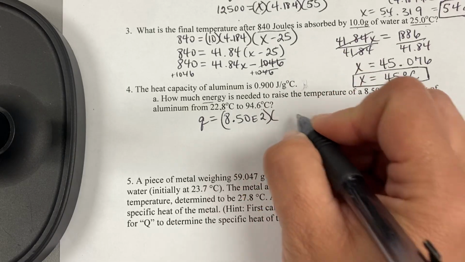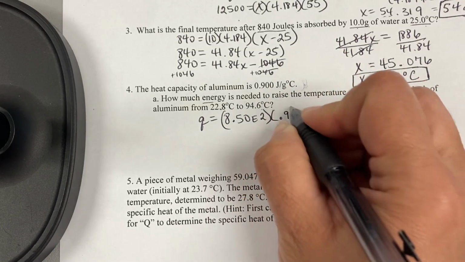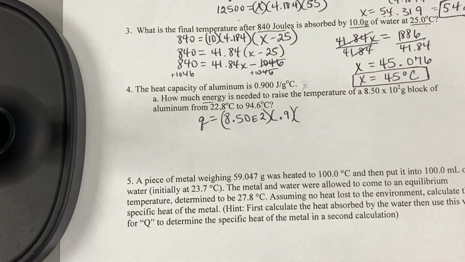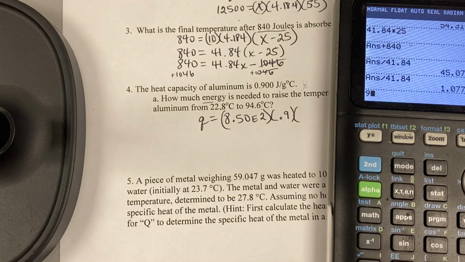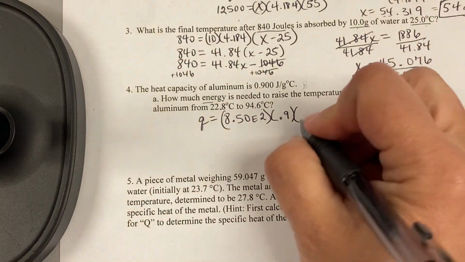That tells you the specific heat of aluminum is going to be 0.9. And now I can do the last minus first. And so your final temperature was 94.6 minus the initial temperature of 22.8 gives you a total temperature change of 71.8. It got hotter. So my Q value should be a positive number here in just one moment. So 71.8.